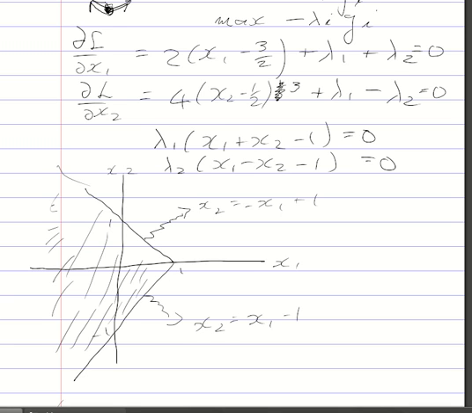Now the given constraints tell us we're optimizing over this area I'm coloring in here, which of course extends to infinity to either side. The constraint of lambda 1 times the function g1, the fact that that product must be 0, means that either the solution will be found on this line or not. If the solution is found on this line, then x1 plus x2 minus 1 must be equal to 0. If the solution is not on that line, it is somewhere in here, and in that case lambda 1 will be equal to 0. The same with the one at the bottom.